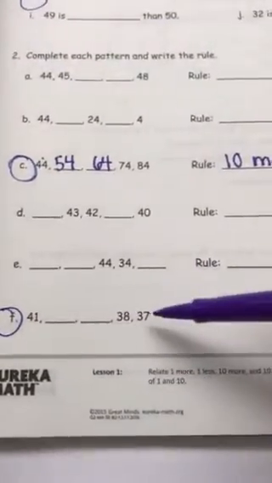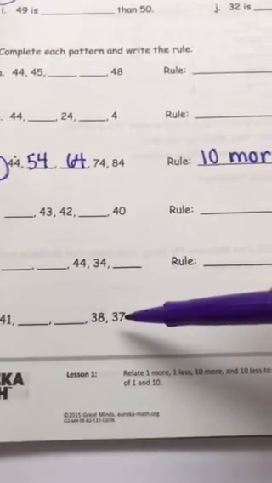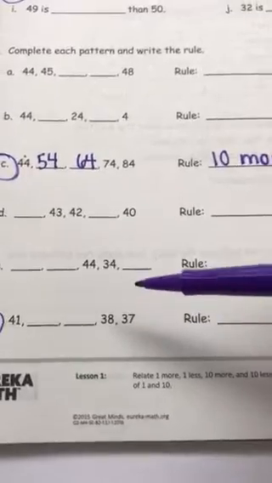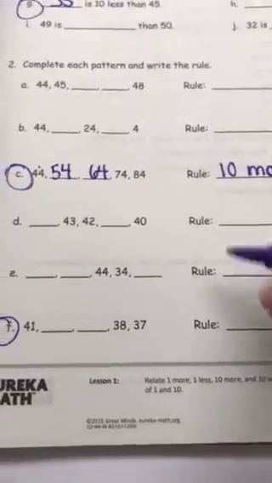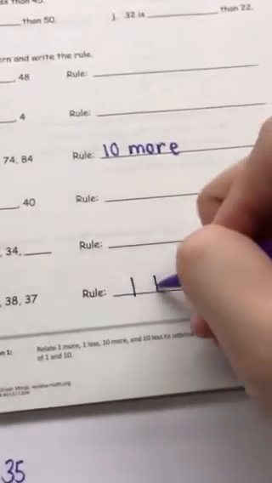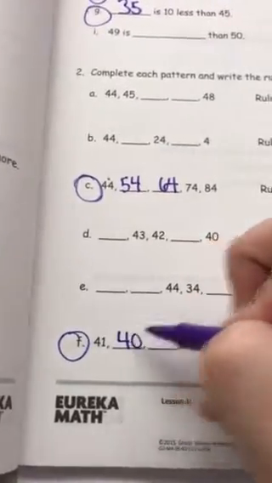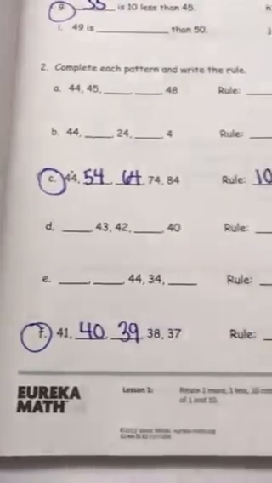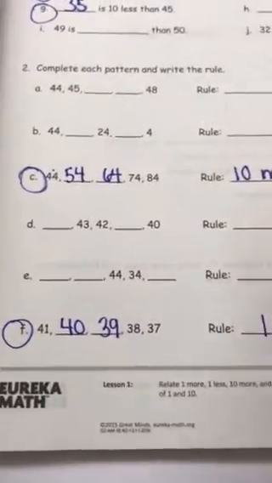All right, again, 41 to blank doesn't help me. So I need to look at the whole pattern here. 38 to 37, which digit is changing? The ones digit. Is it getting bigger or smaller? It's getting smaller. So it looks like my rule is 1 less. So now that I know that, finding these missing numbers is a little bit easier. Again, if students are having a hard time with this, you can use the hundreds chart attached to this email. All right, this is tonight's homework.